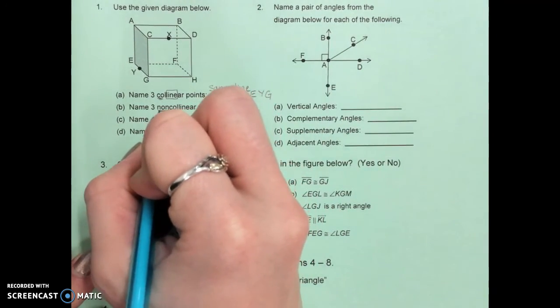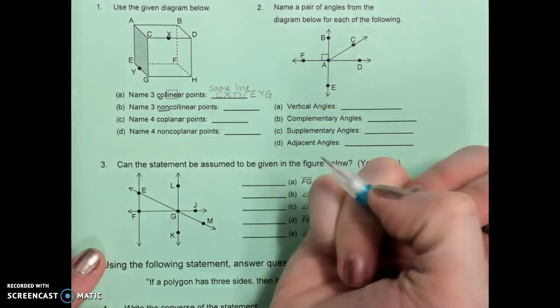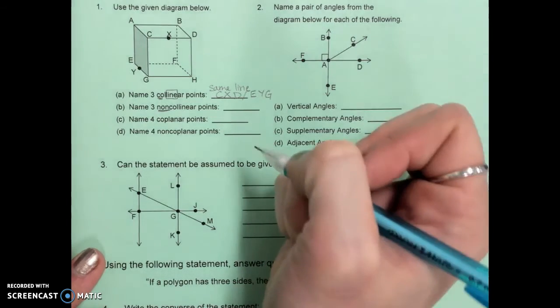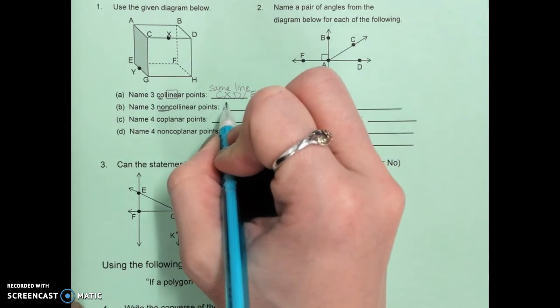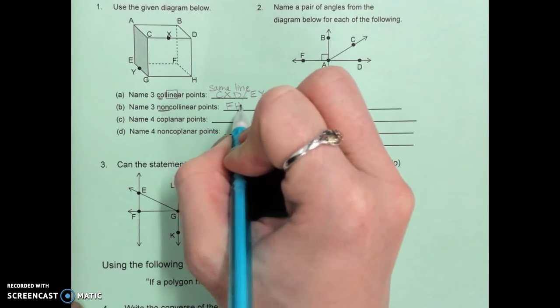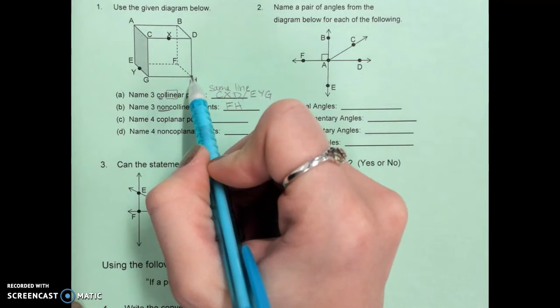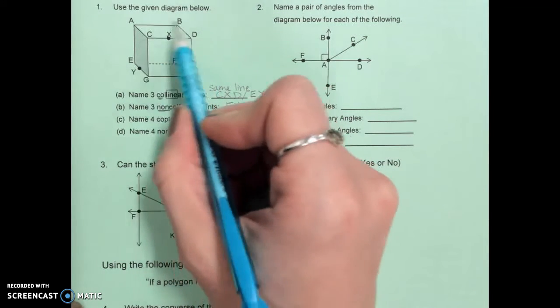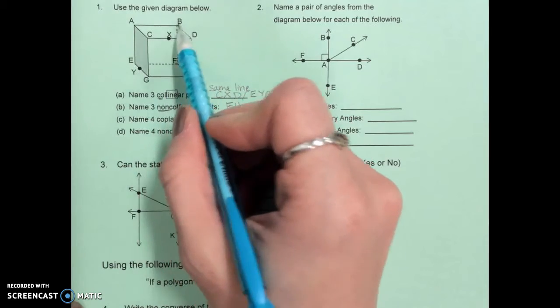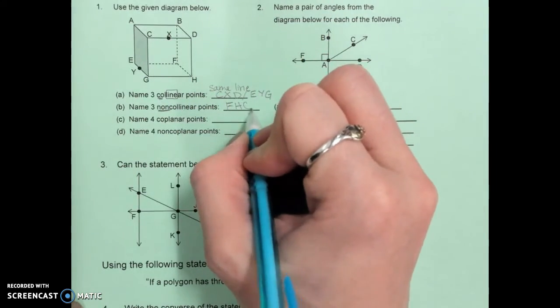3 non-collinear points would be 3 that are not in the same line. So any 2 points will make a line. So pick any 2 points, like F and H. They are in the same line because any 2 points are. So I just need something that's not, like C, X, B, anything else that is not in the same line.